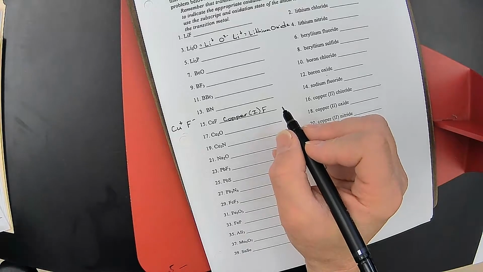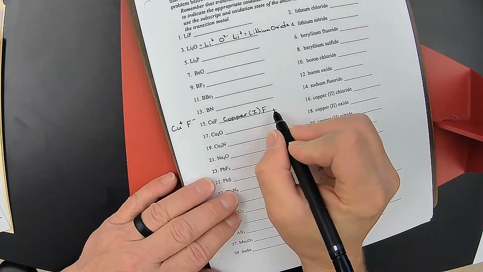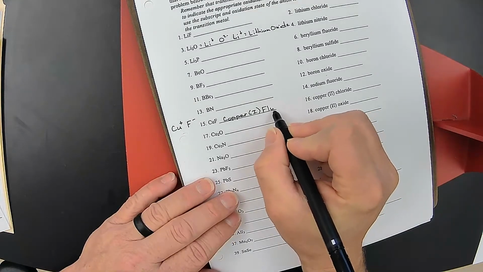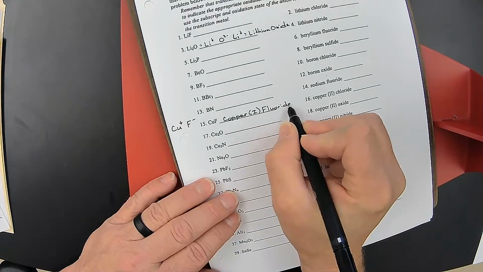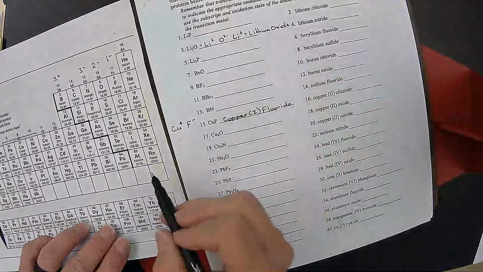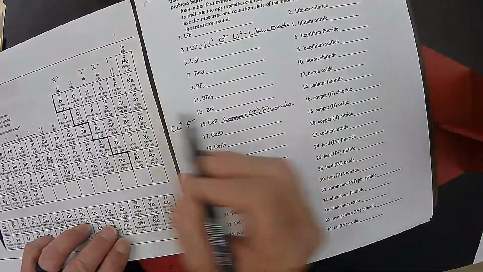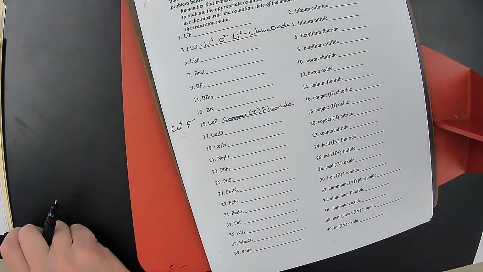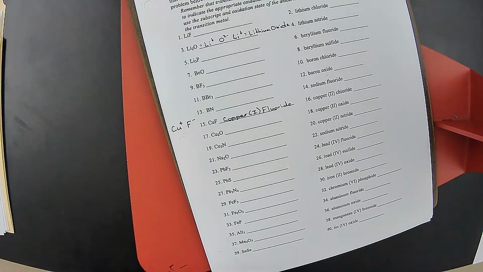So we end up with copper 1 fluoride because the element from the periodic table, just like oxygen changed to oxide, fluorine changes to fluoride.